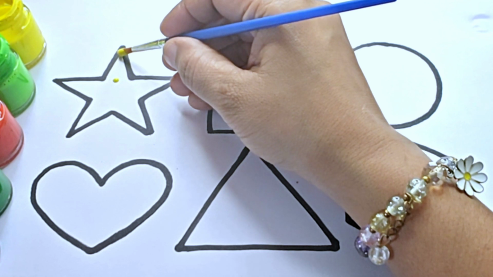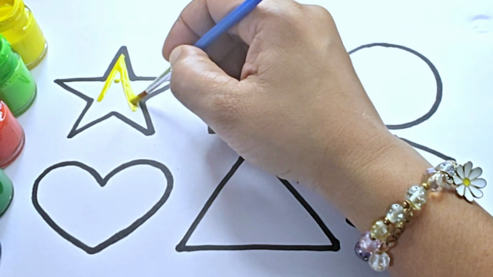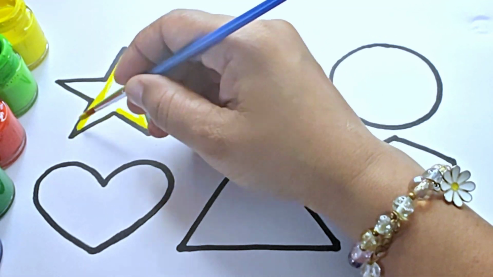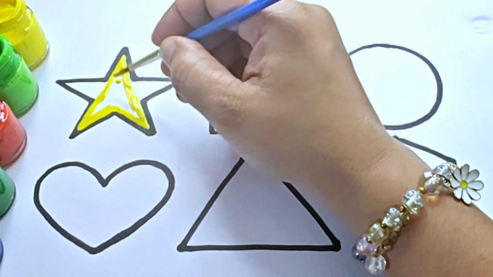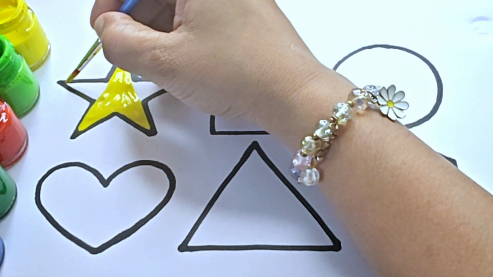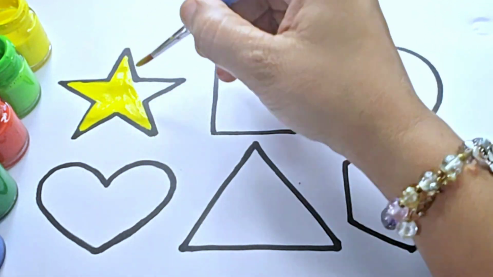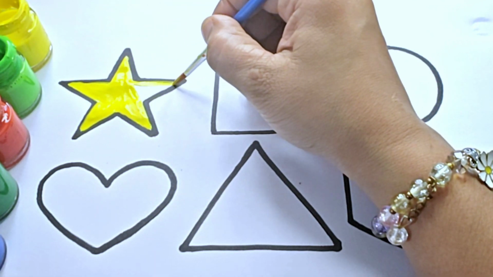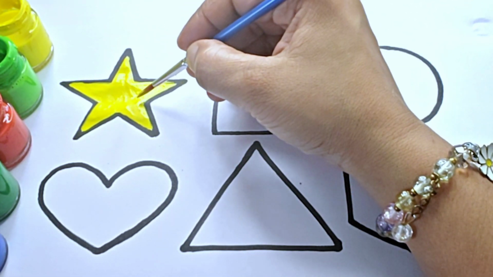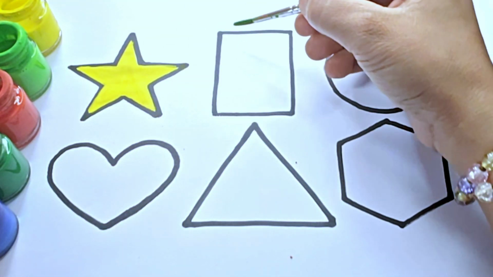Yellow color. Five-pointed star. Green color.